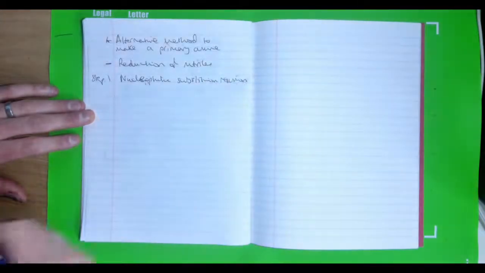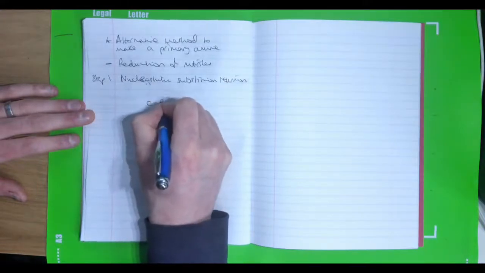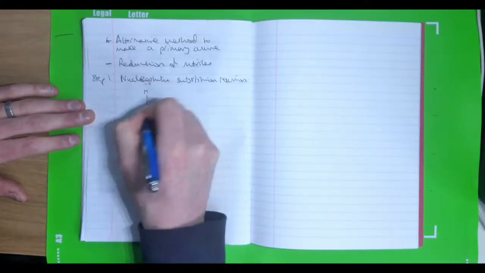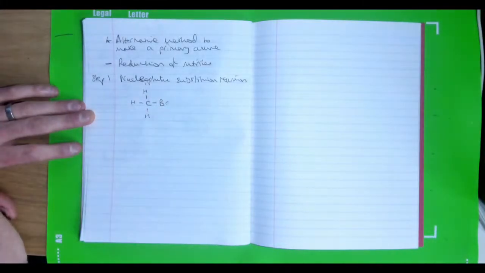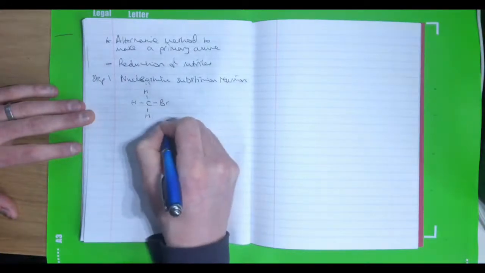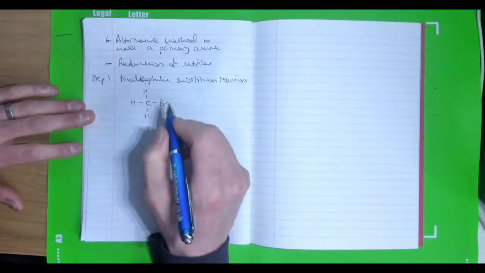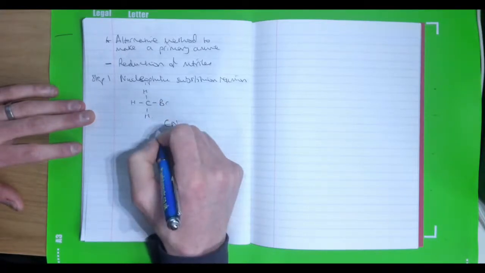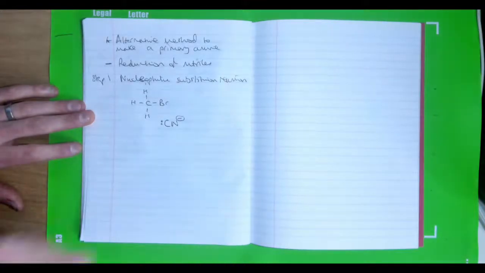Let's have a go then. Let's pick a bromoalkane. Here's a bromoalkane. And we use CN- ions, which are cyanide ions. Remember the lone pairs on that carbon there.